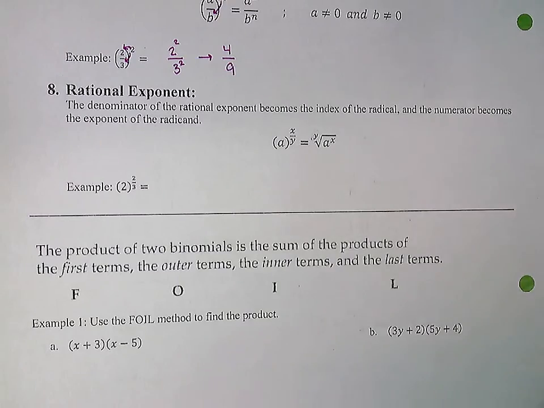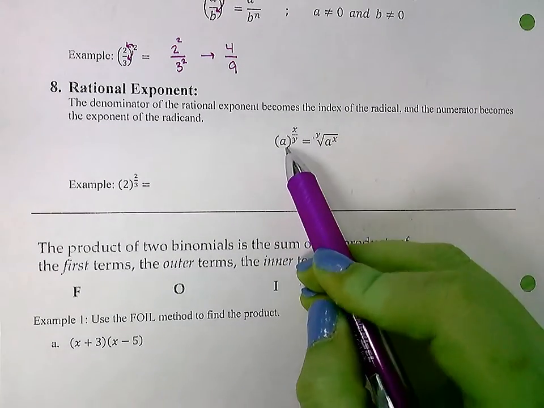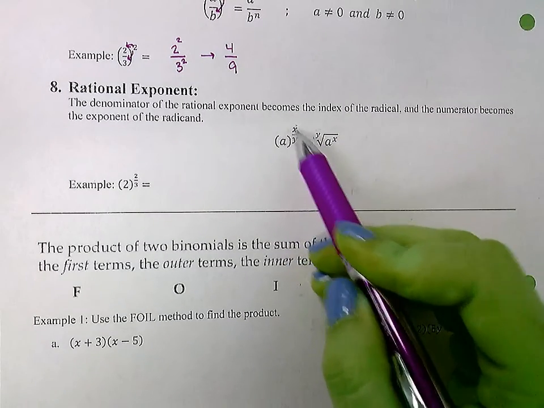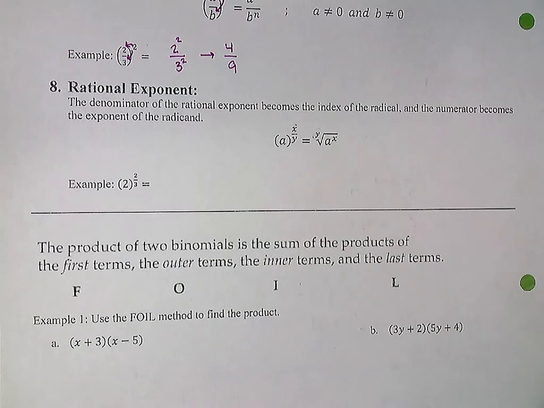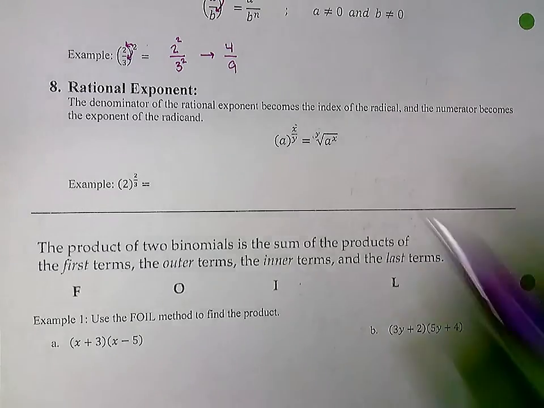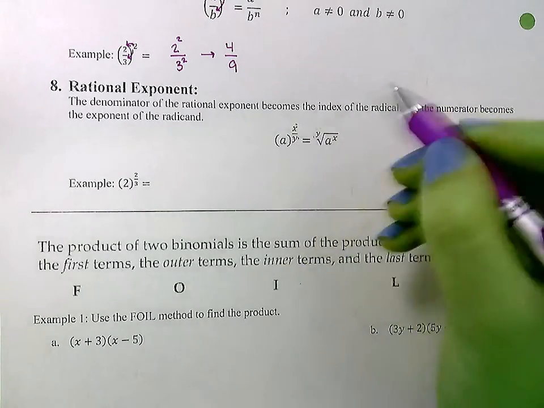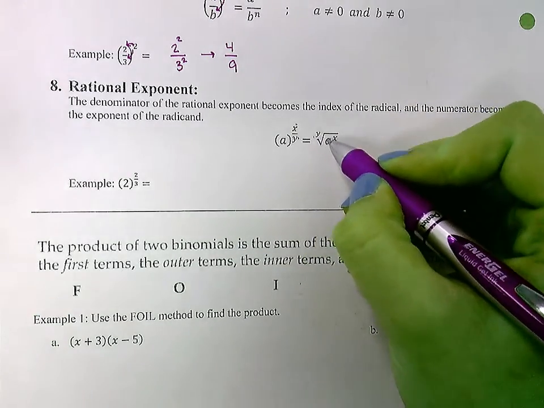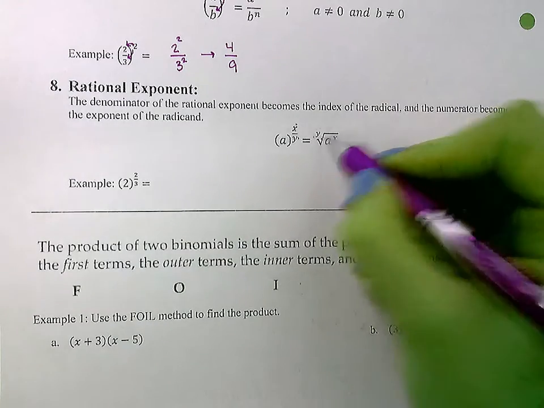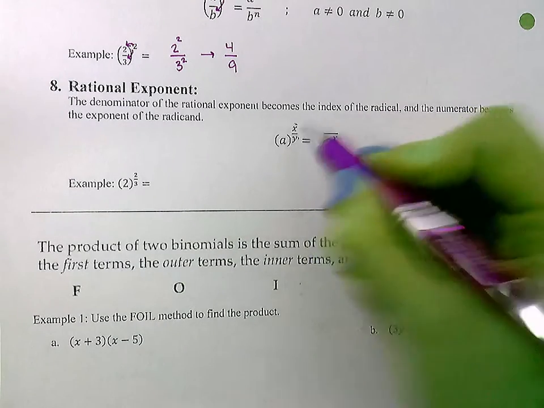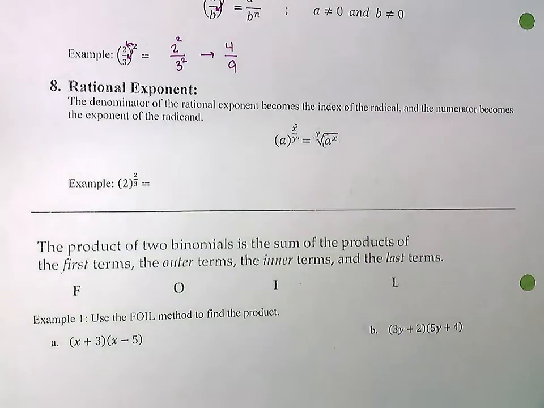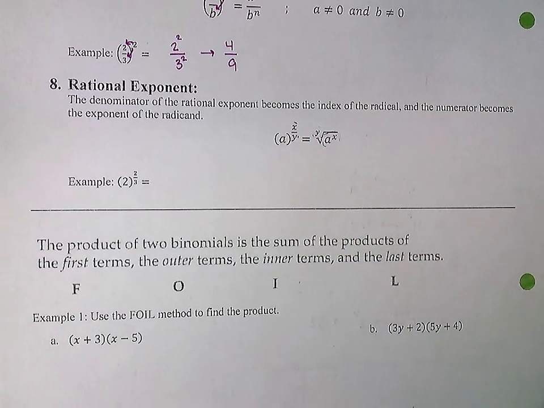Okay, so if I have a raised to the power x over y, so you have a fraction as your exponent, that y value or denominator is what the root is. Okay? And that x still is the exponent of a.